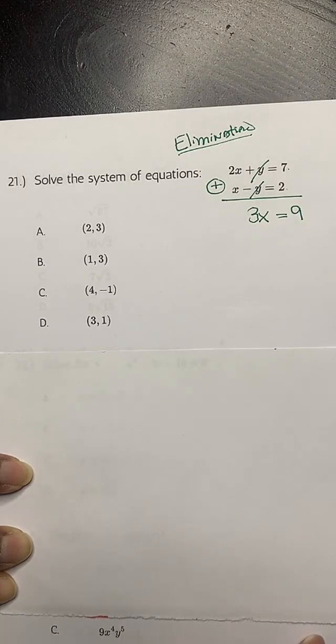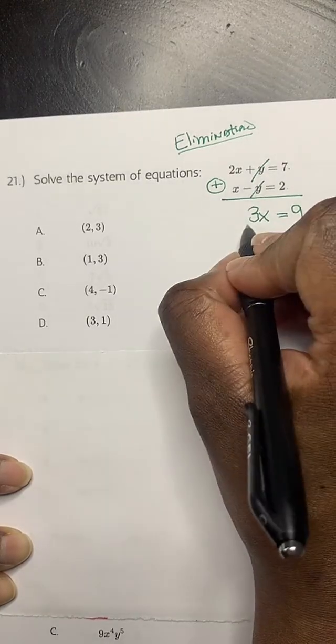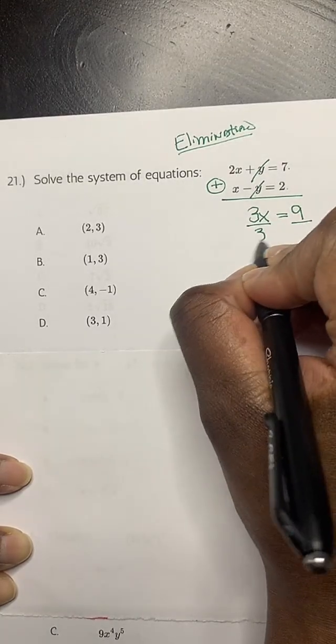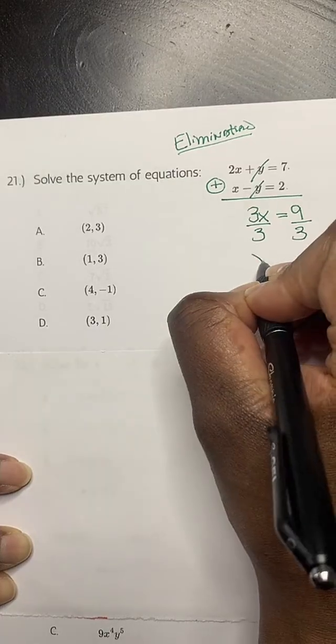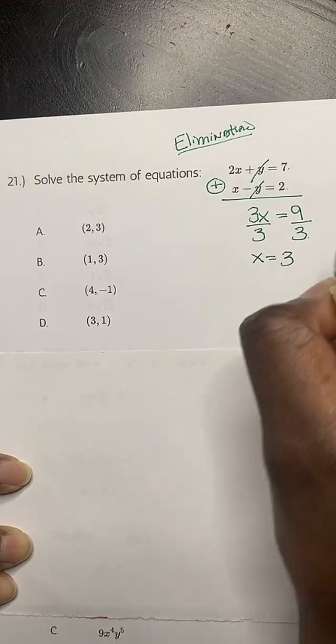So we're saying it's D, we're saying it's A, we're saying it's X, thinking it's D. Okay. So we are going to divide both sides by 3. So that means x is equal to 9 divided by 3, which gives me 3.